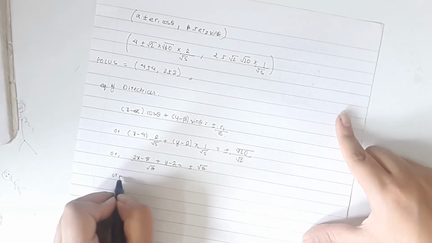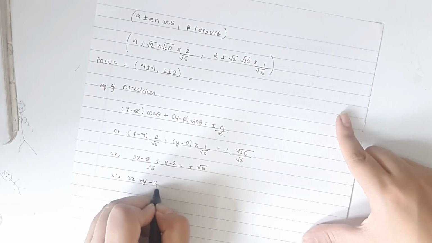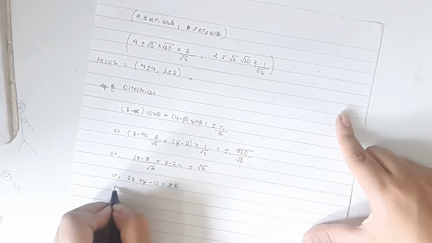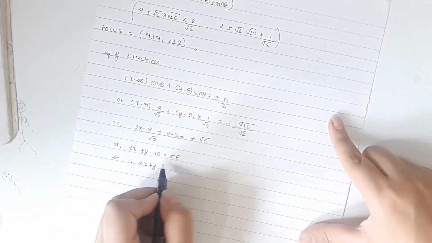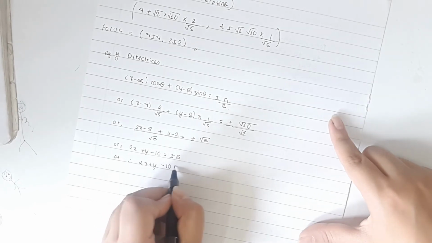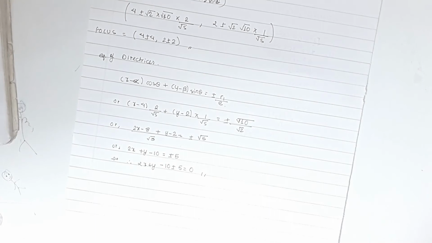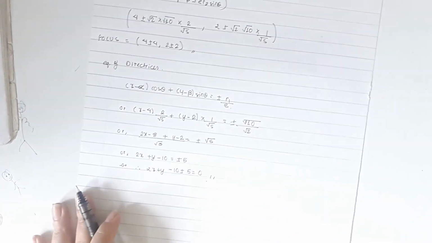So we get 2x plus y minus 10 is equals to plus minus 5, therefore the equation of directrix is 2x plus y minus 10 plus minus 5 is equals to 0. So this is the equation of directrix. So in this way we can solve this question.